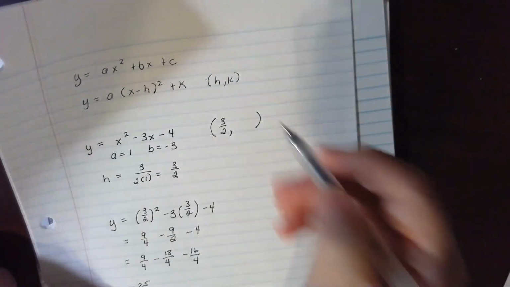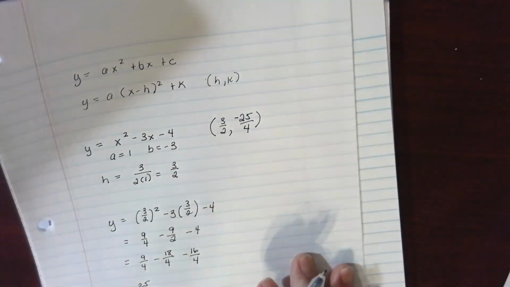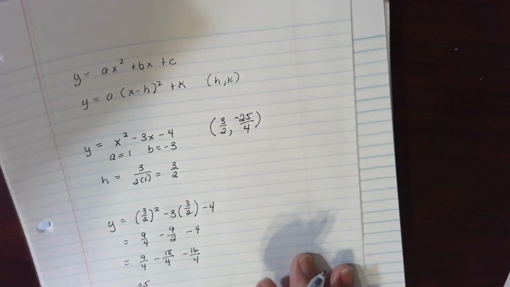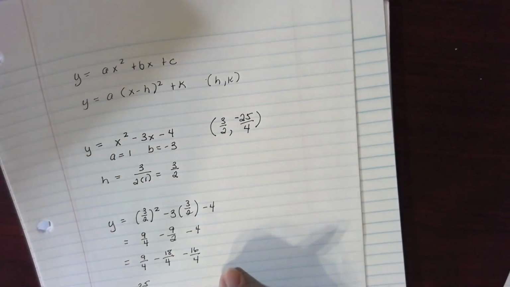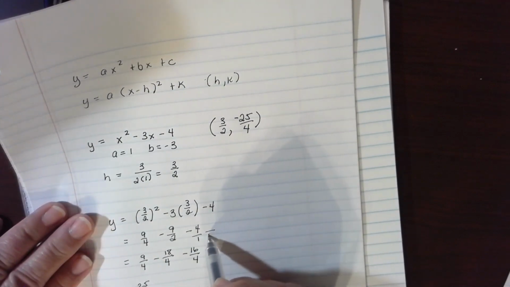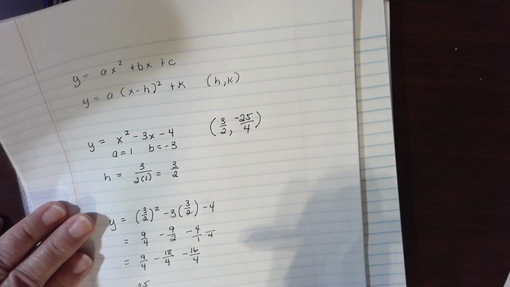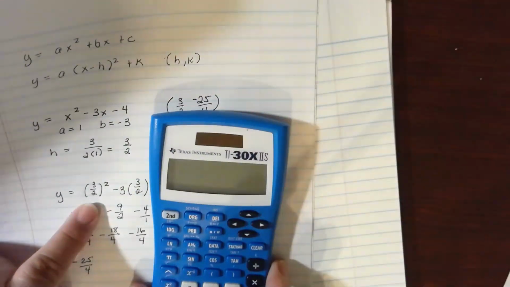So that tells me that my second coordinate is -25/4. Is there a question about how I got that part of it? Where did the -16 come from? That's getting a common denominator, changing 4 over 1, multiplied by 4. But again, you can do all of that on the calculator.